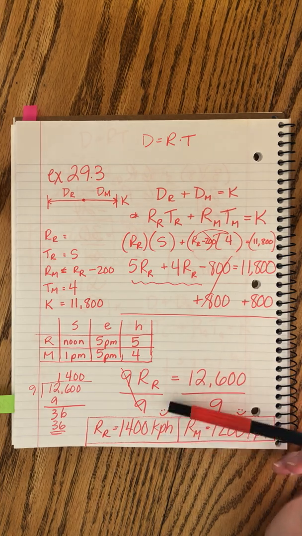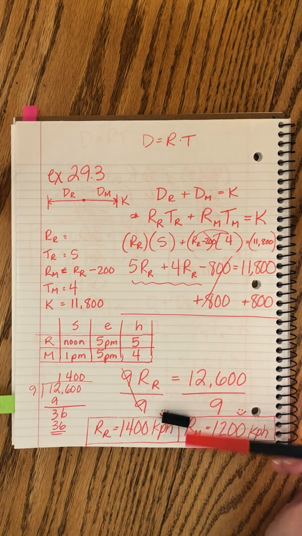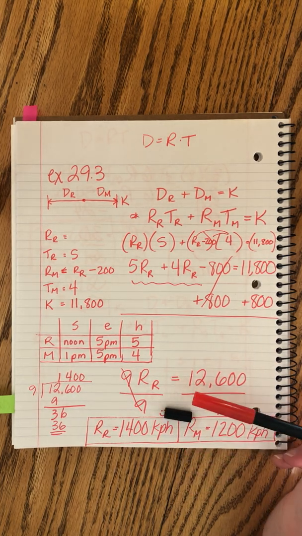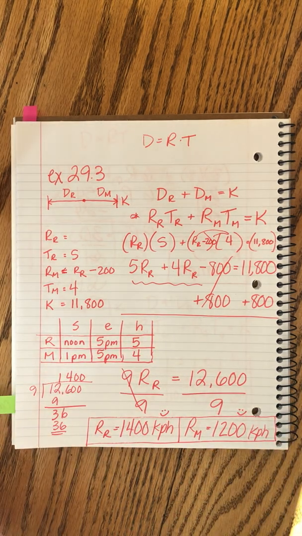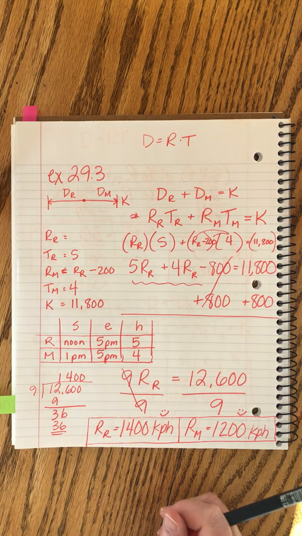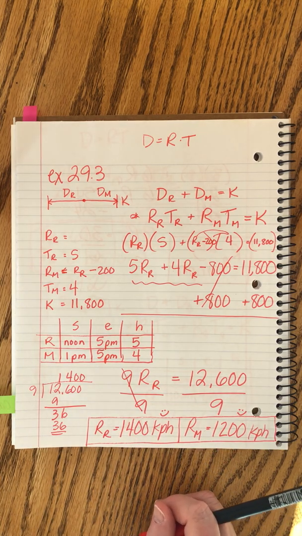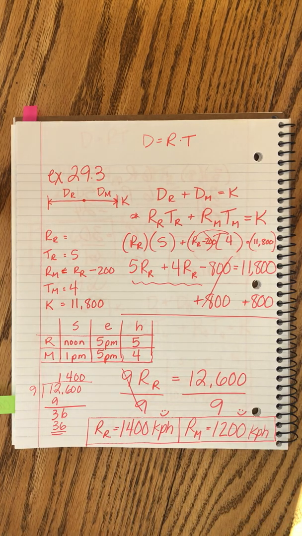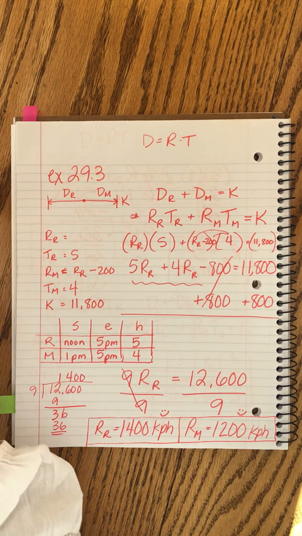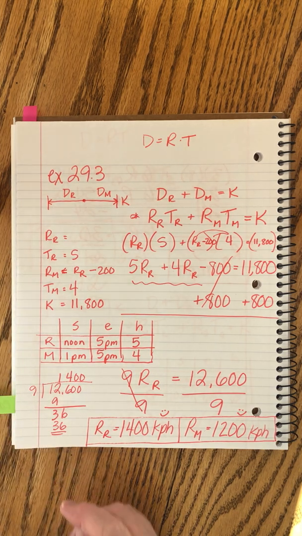So always, when you think you've finished the problem, go back and look at the question and make sure you answered it. The question in this one was, how fast did each travel? So we're good. We figured them both out. But just make sure that you're always looking at the answer, because some math teachers are psychos. Just gonna put that out there. Of course not me.